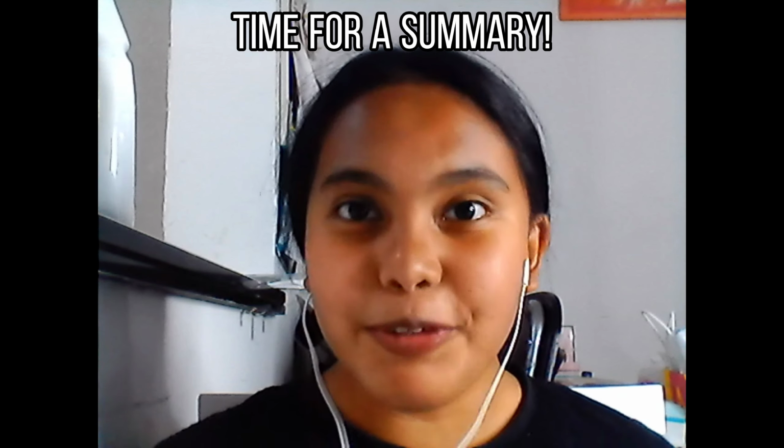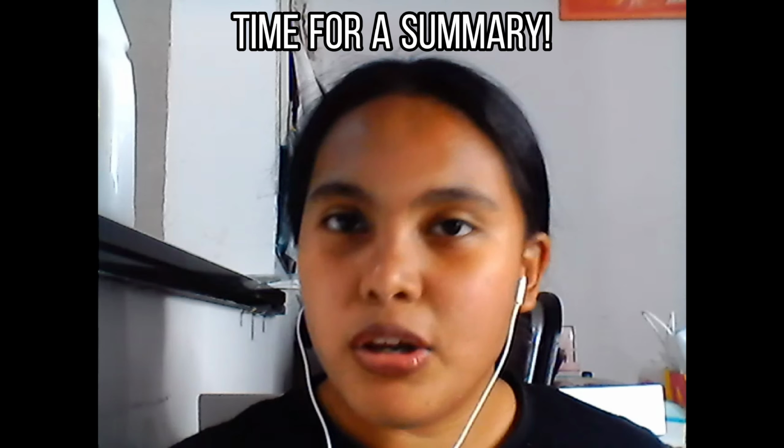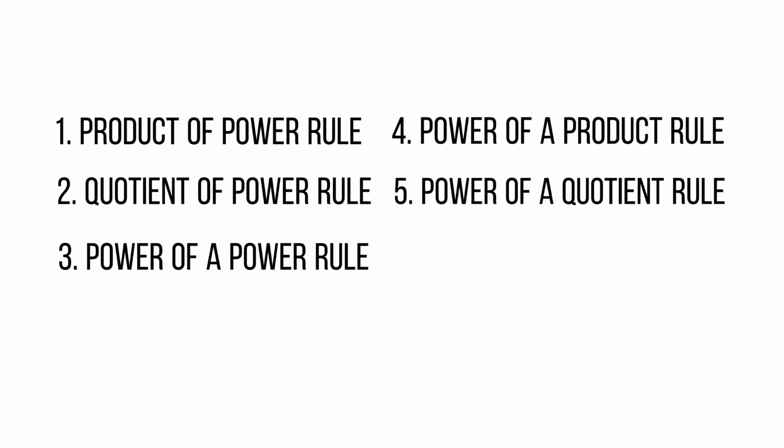Time for a summary. Laws of exponents. There are 7 rules or laws of exponents. 1. Product of power rule. 2. Quotient of power rule. 3. Power of a power rule. 4. Power of a product rule. 5. Power of a quotient rule. 6. Zero power rule. 7. Negative exponent rule.